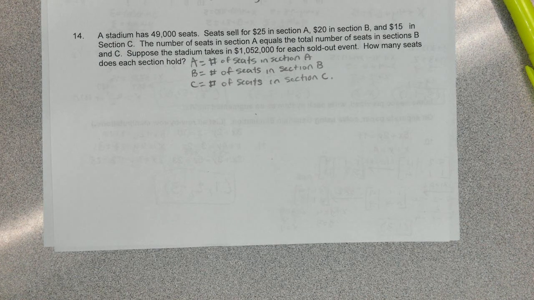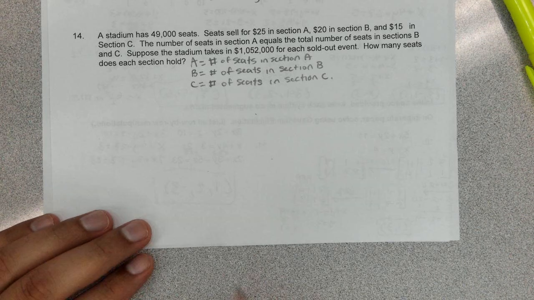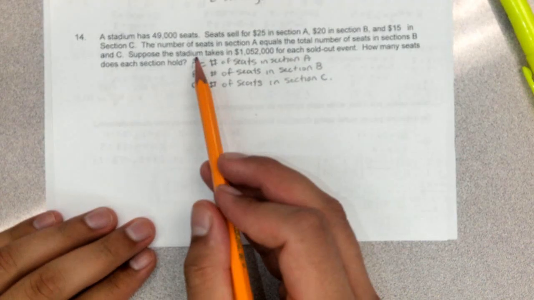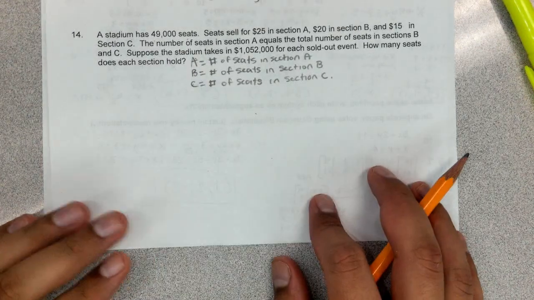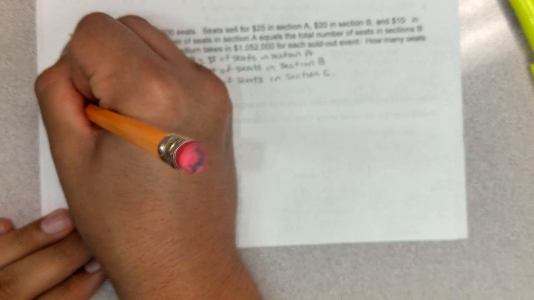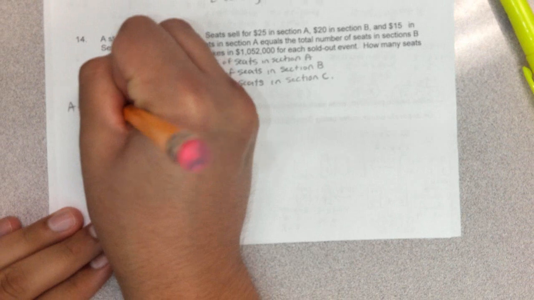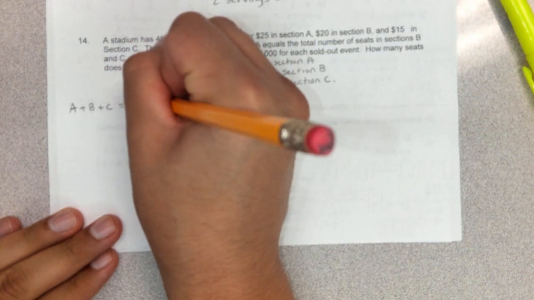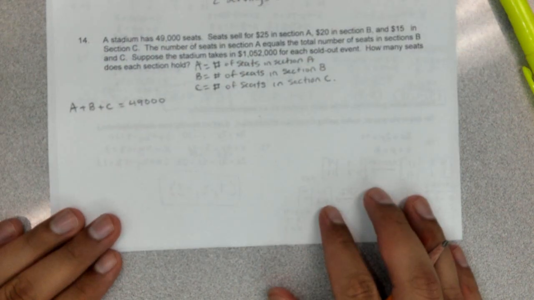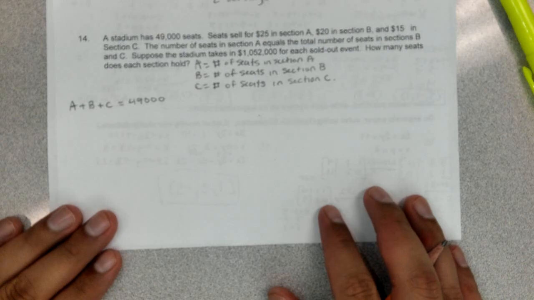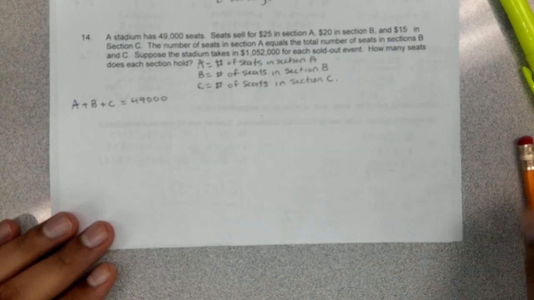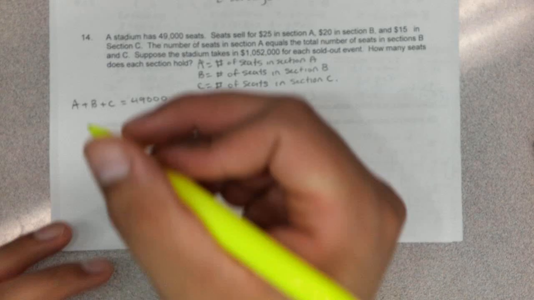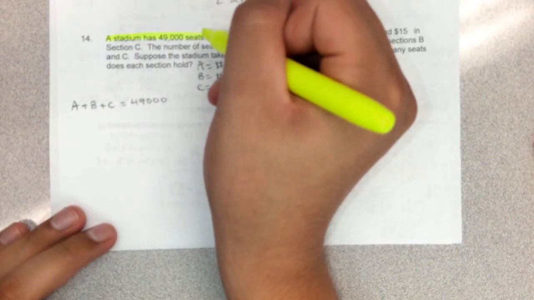So then let's make a system of equations out of this. The stadium has 49,000 seats total. So that means A plus B plus C, those numbers of seats, have to equal 49,000. So A plus B plus C equals 49,000. Right, and that's from this.